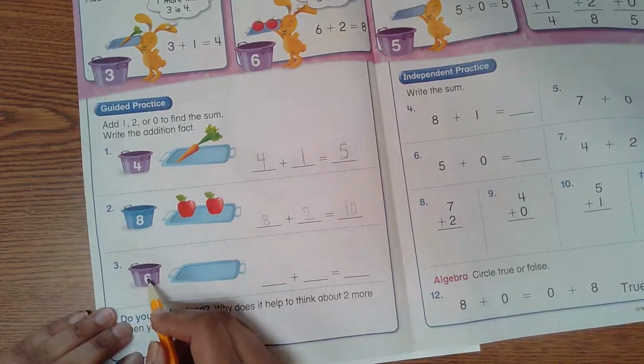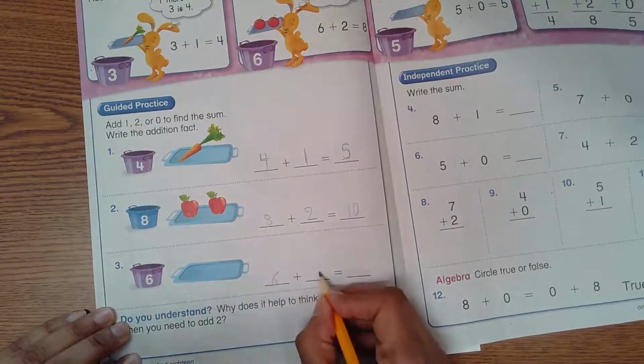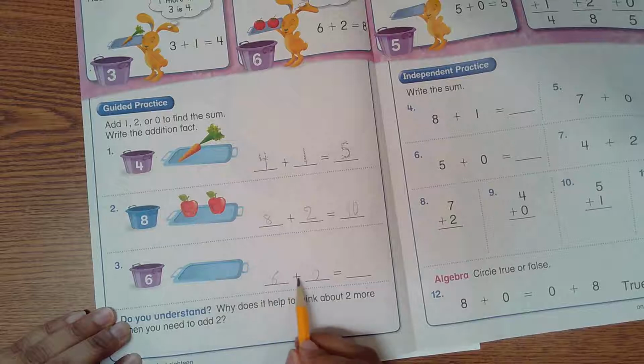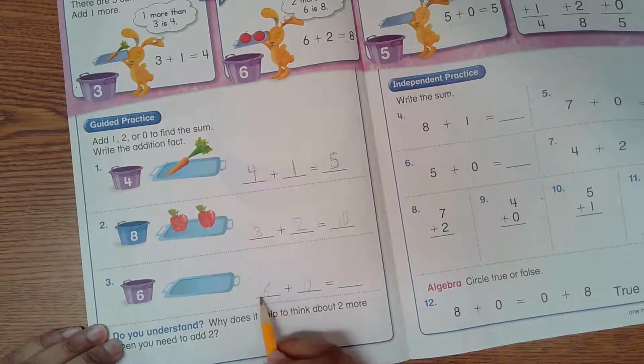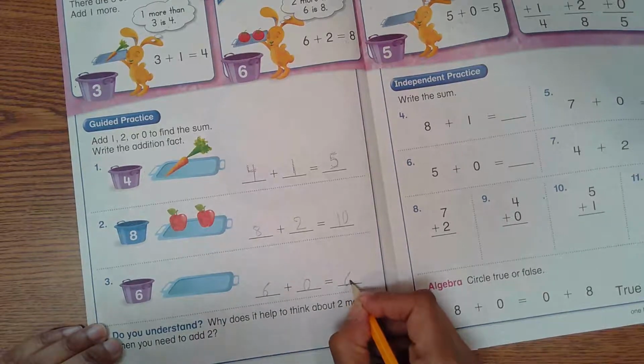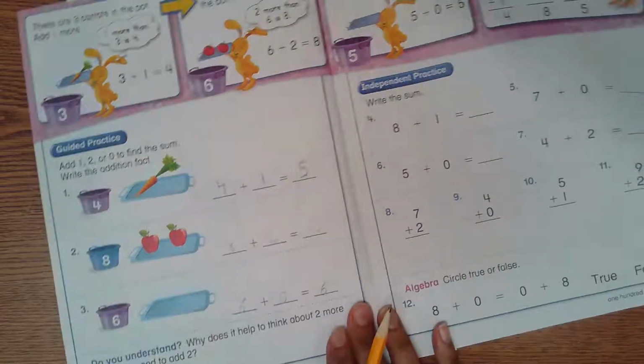And then I have 6. I'm putting number 6, and I see nothing, which is 0. So 6 plus 0, I know that any number plus 0 will give me the same number, so 6. Very good. All right, do you understand why it helps to think about 2 more when you need to add 2?